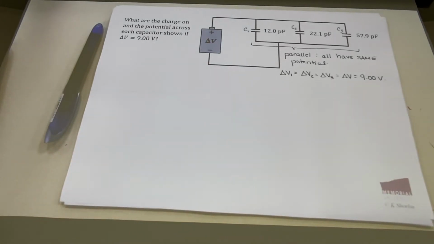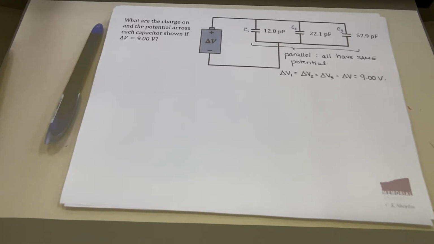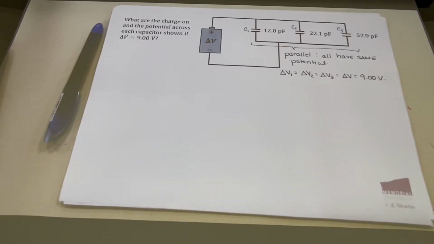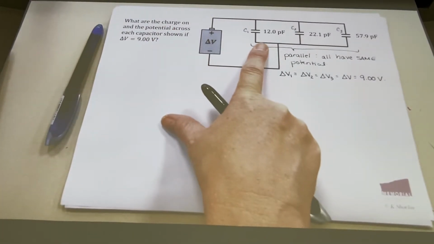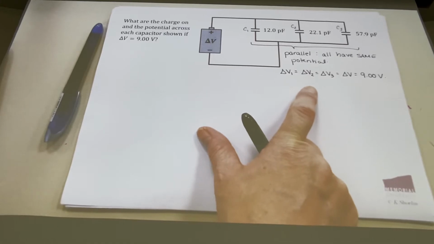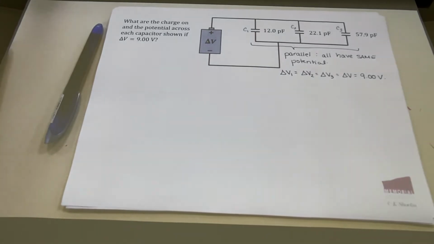So right off the bat, if things are in parallel, that's an easy question to answer. They all got the same potential. Okay, the next thing we're asked to find is the net charge on each capacitor. So we know each of the capacitances, we know each of the potentials. It's going to be easy to find each of the charges.